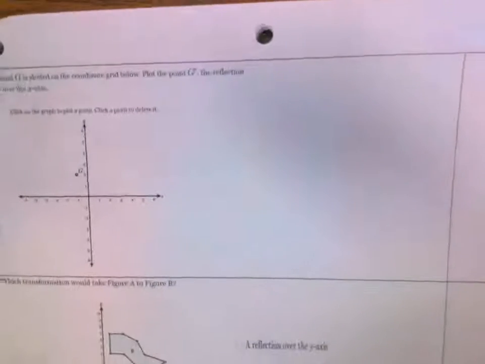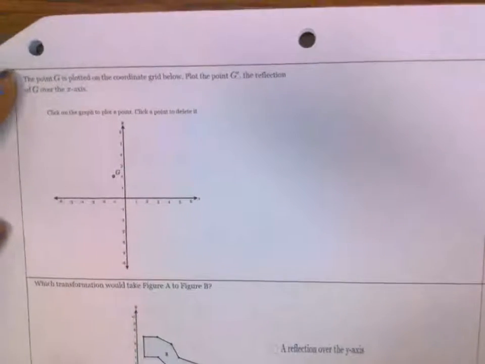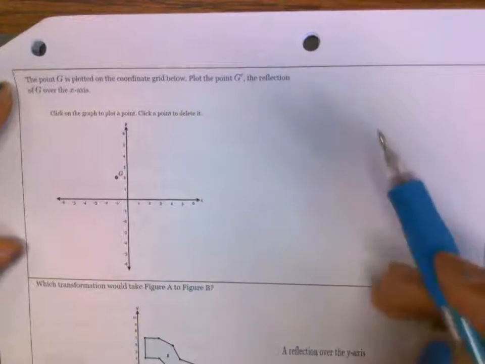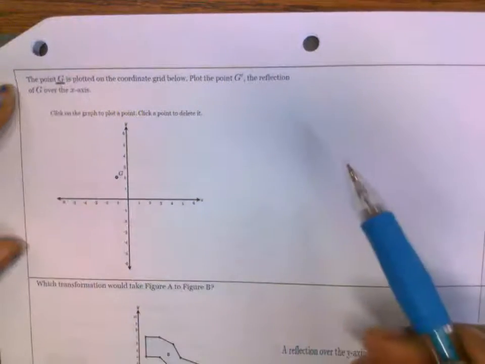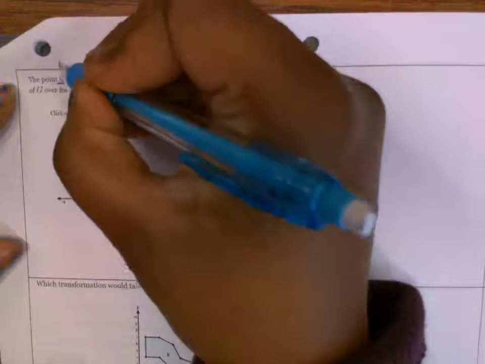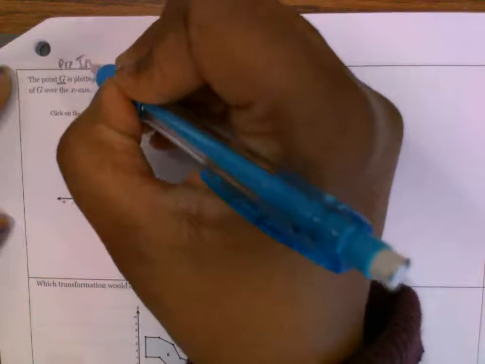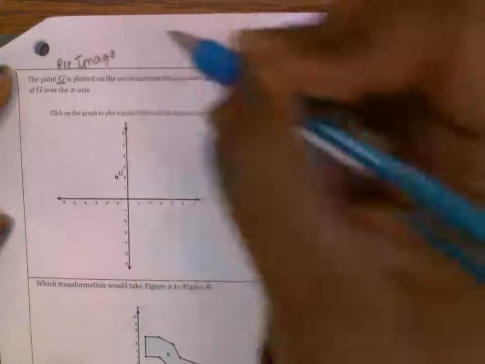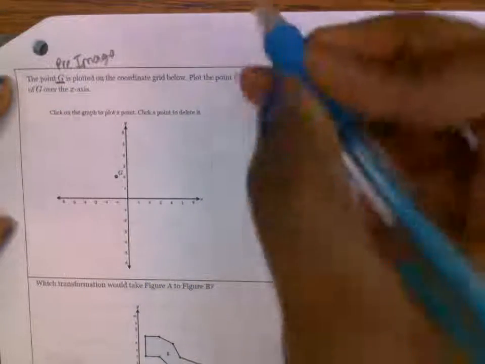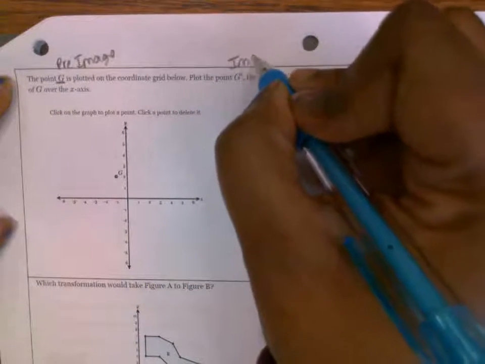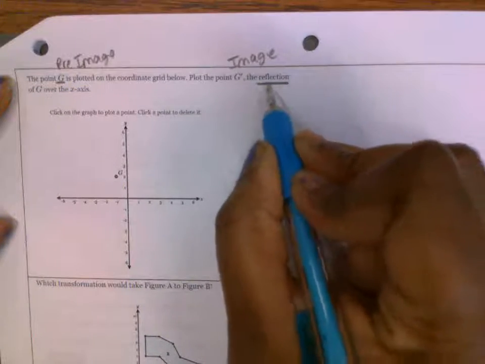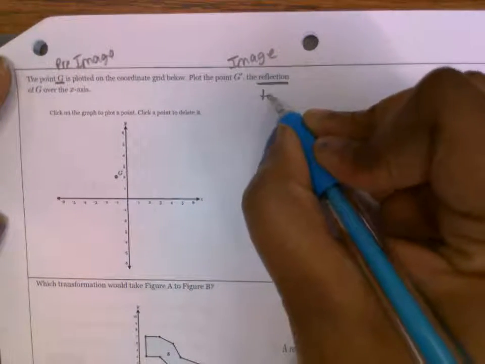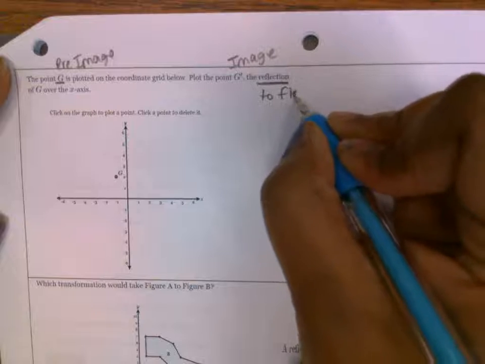All right. This is another problem. Same as before. Remember, point G without the tick mark is the pre-image. This is before the move. G with the tick mark is going to be the image. This is after the move. It's saying reflect G over the x-axis. That means to flip G over the x-axis.